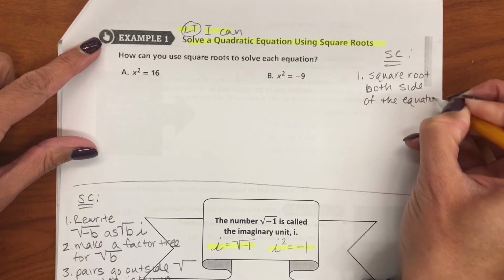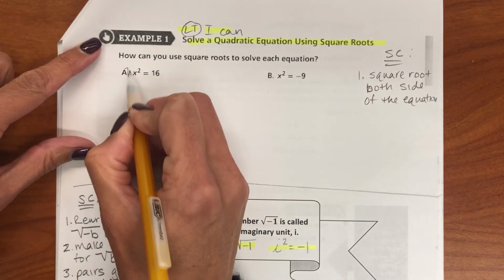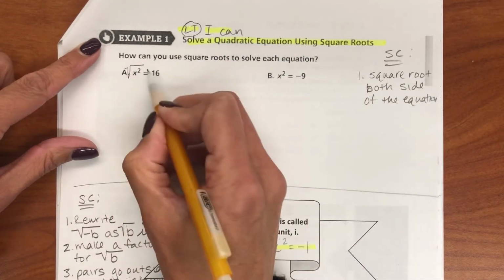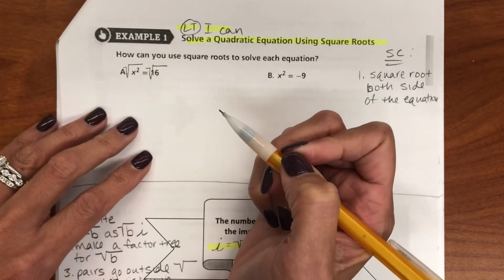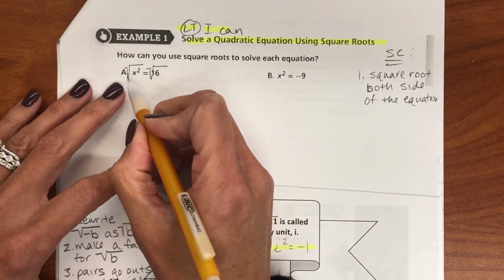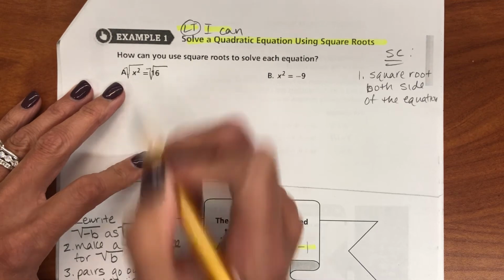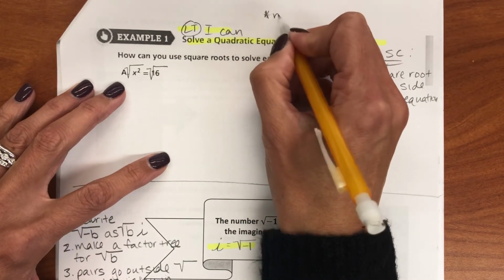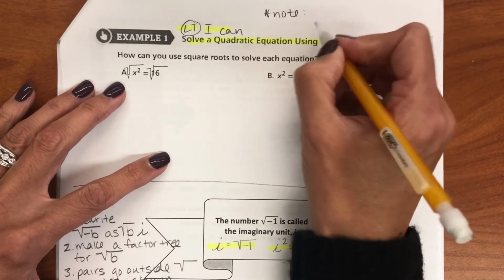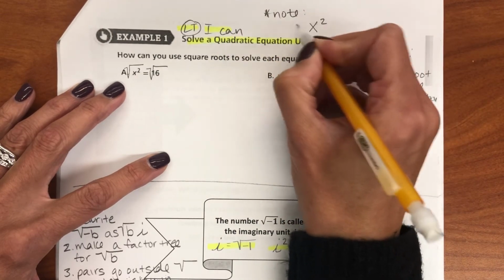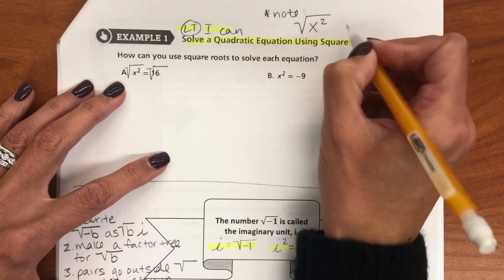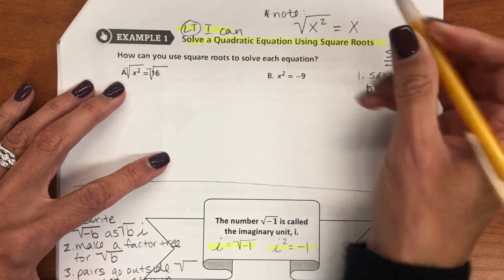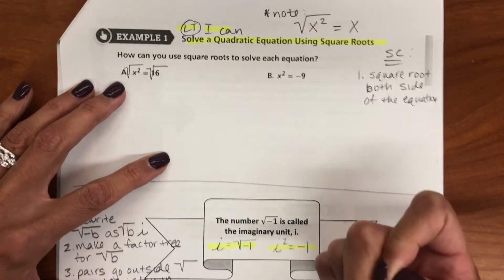Okay, so that looks like this. Square root of x squared equals square root of 16. Now when you take the square root of a square, those cancel each other out. So let's make a little note here. The square root of x squared just equals x, because the square and the square root cancel out.